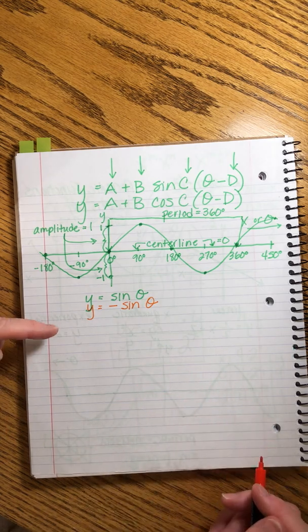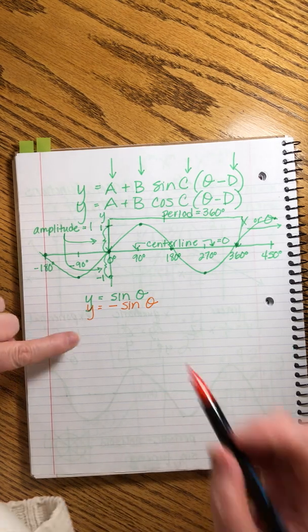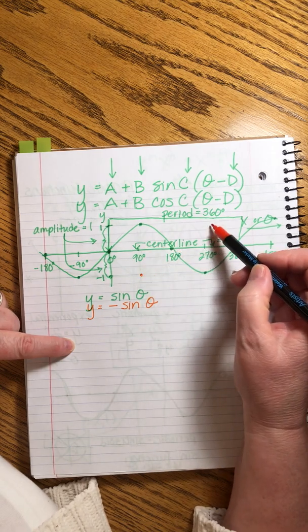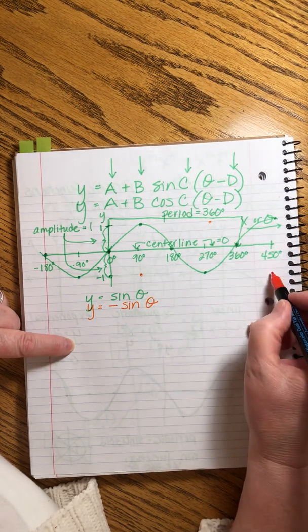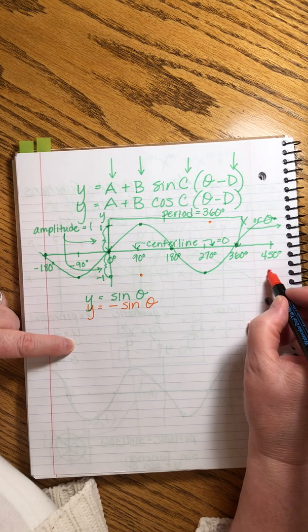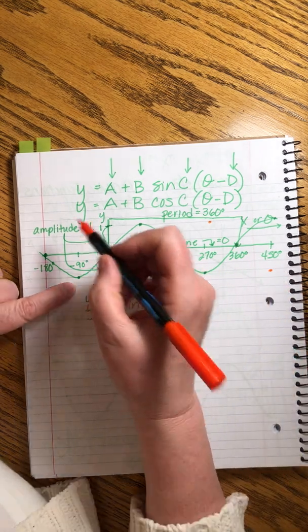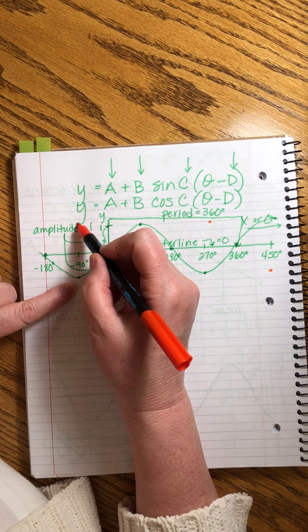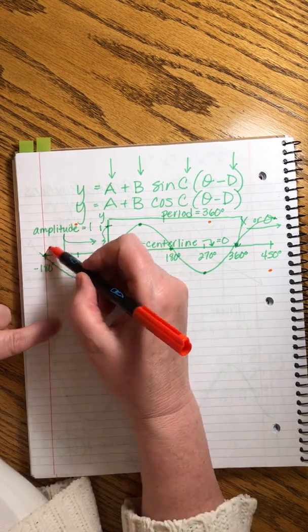Well, we don't even have to calculate it. We just know that it would be kind of like the opposite. And we could sketch this in really easily. And it would go like this.